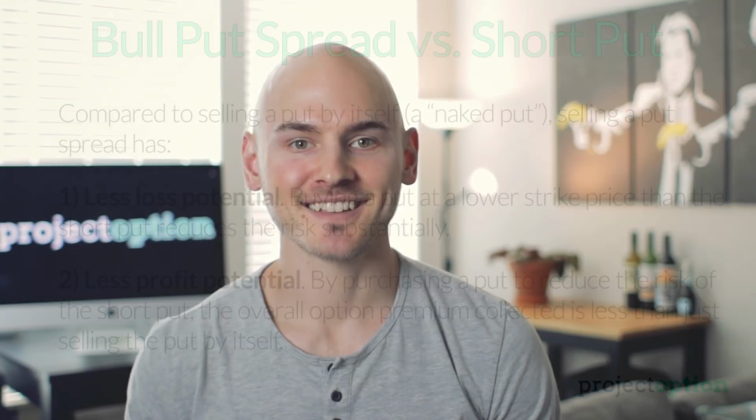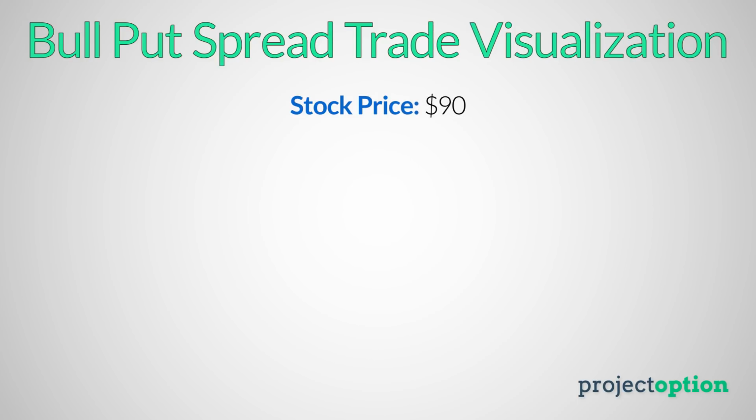Let's take a look at a hypothetical short put spread position and look at the expiration profit and loss graph so you can see exactly how the strategy is expected to perform based on various stock prices at expiration. In this example, let's say the stock price is right at $90 per share at the time of entering the put spread position.